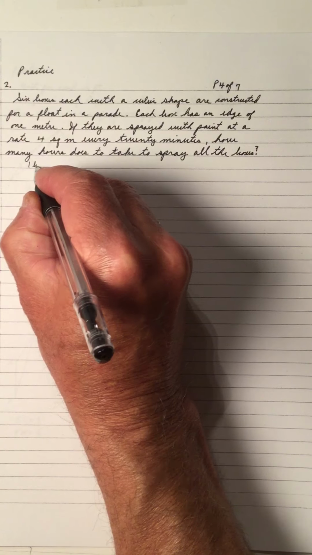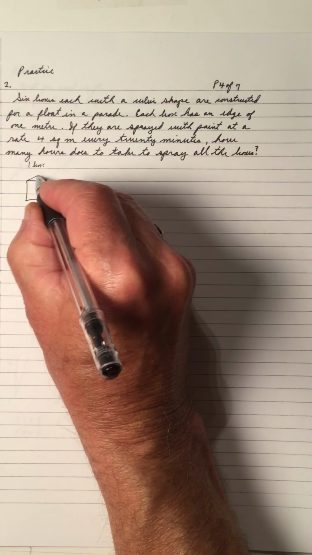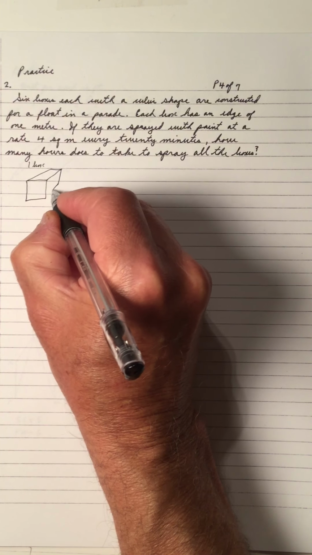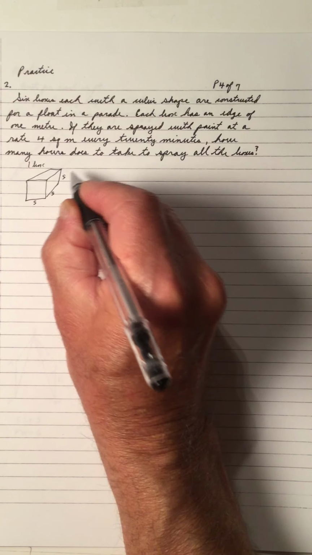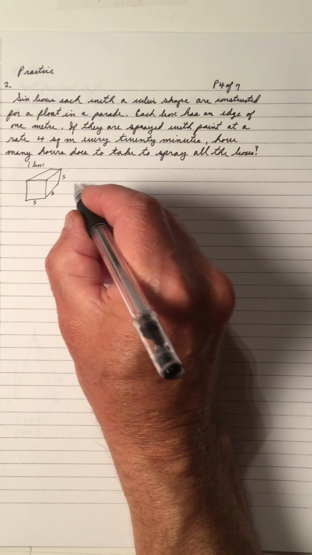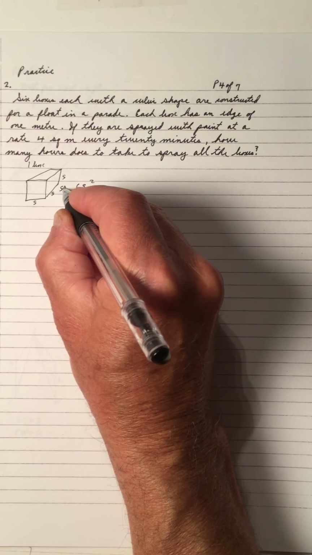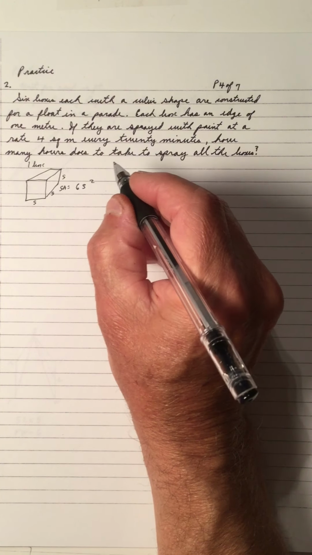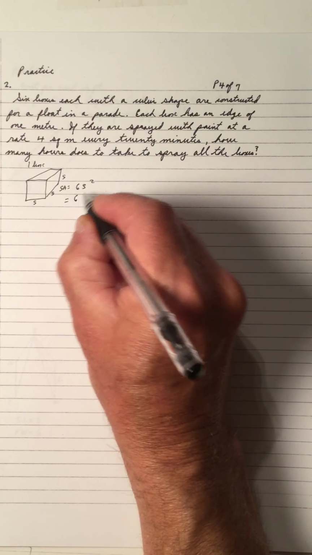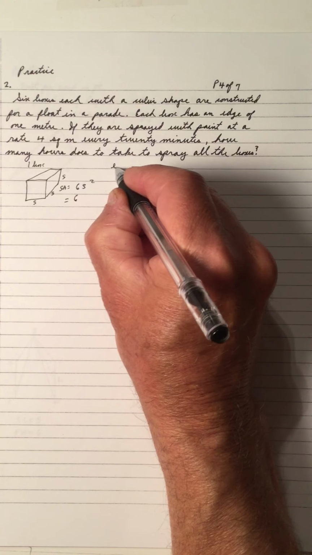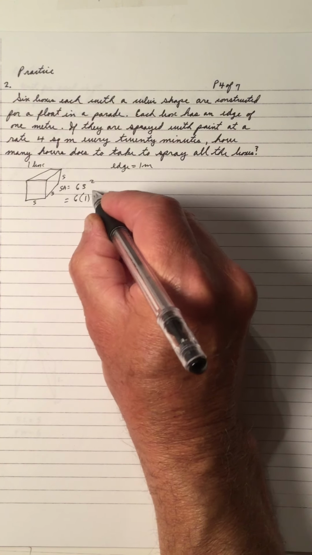Well, we got one box, and a box is a cube, so let's just draw that box. Don't have to, but it's nice to. And the cube is S and S and S. So one face of a cube is S squared, but there's 6 of them. So the surface area of one box is 6s squared. And the edge has a length of 1 meter, so S is 1.